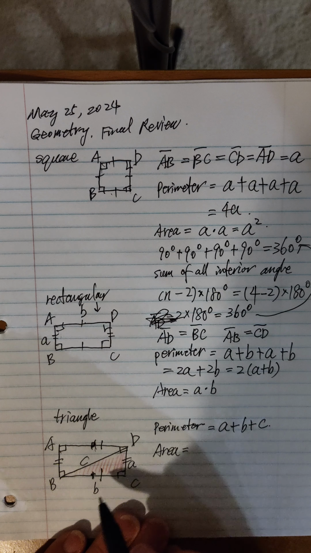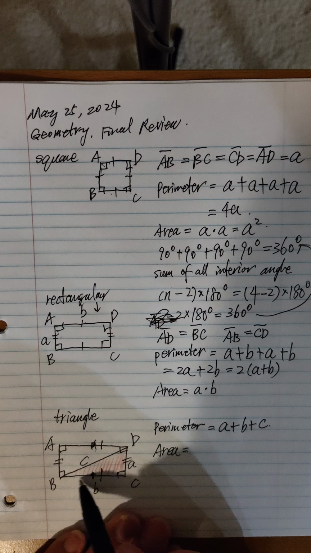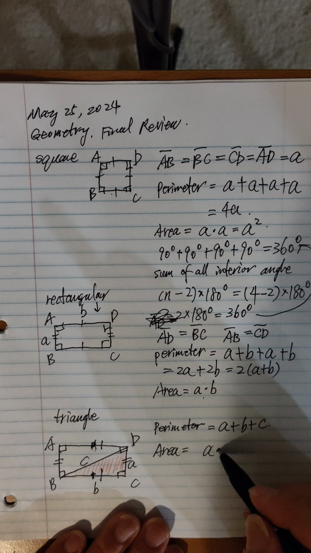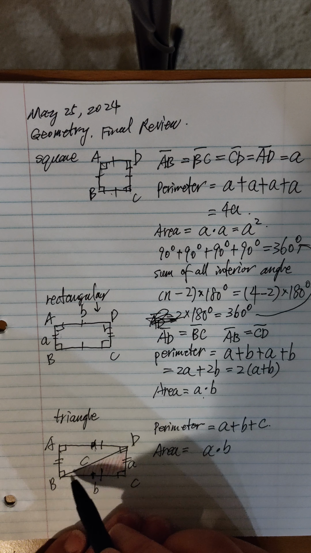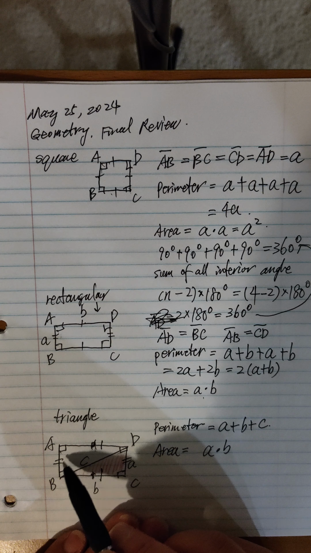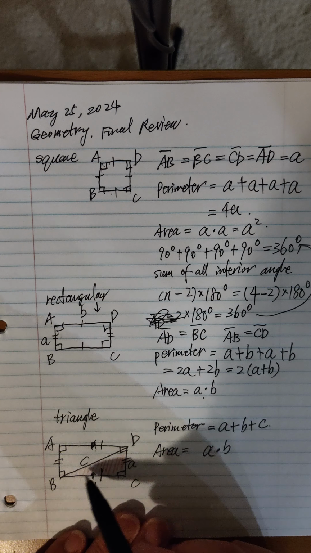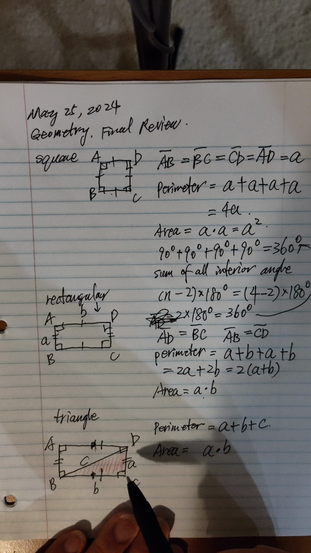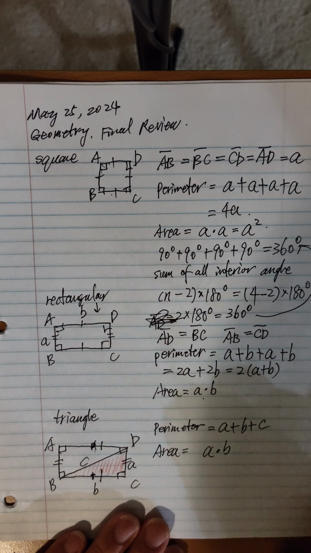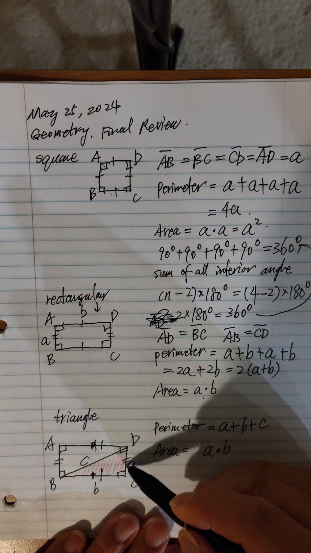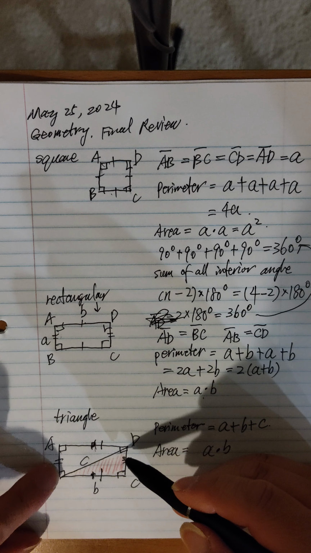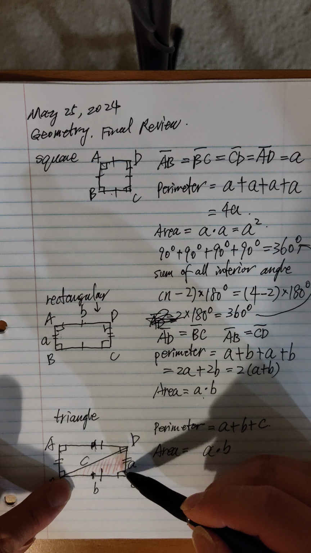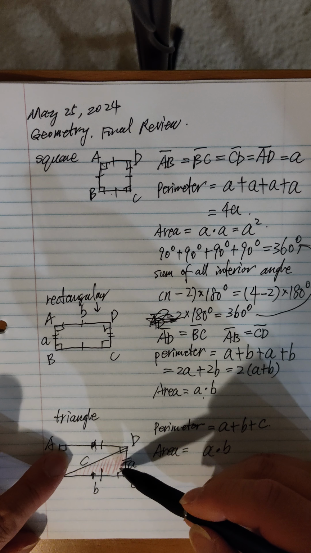Before looking at the area of the triangle, let's look at the whole rectangle's area. We know the area is A times B. Notice the diagonal separates the rectangle into 2 triangles of exactly the same size. Why? Because look at this. This side is A, this side is A, this side is B, this side is B, and the angle they form is 90 degrees.